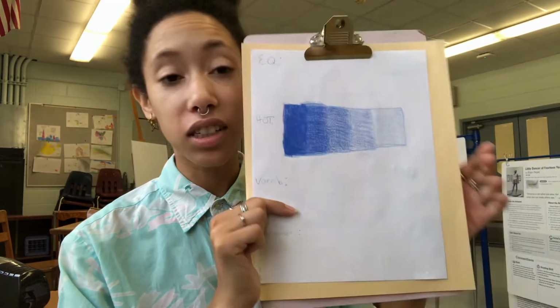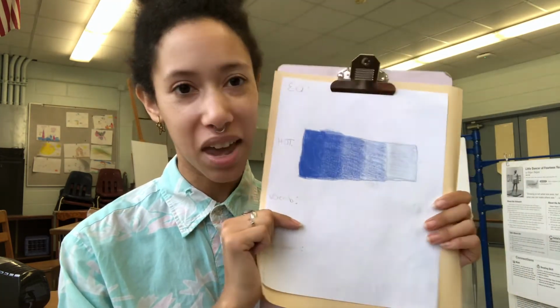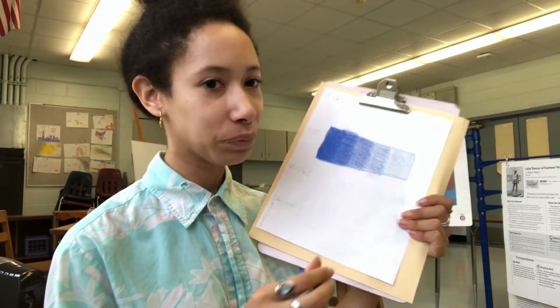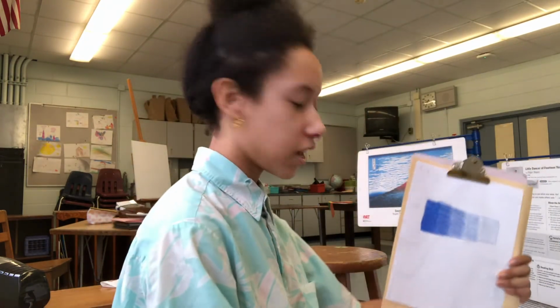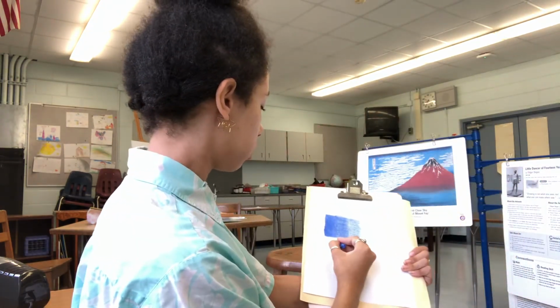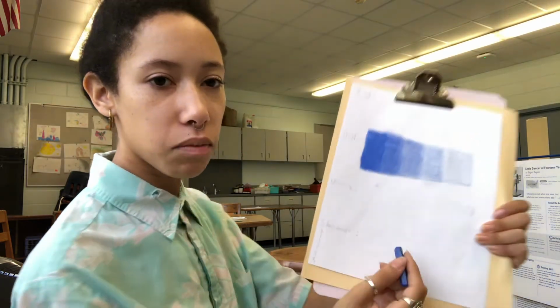Now there are some different ways that you can make your value. So I want you guys to practice this as well, okay? One good way to create value is to draw in a circular motion.